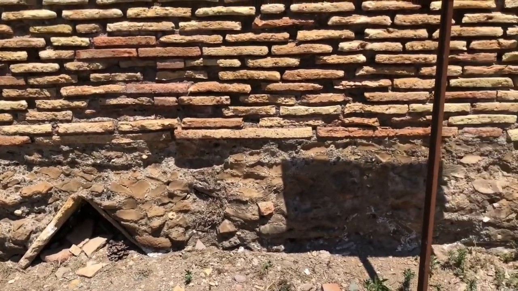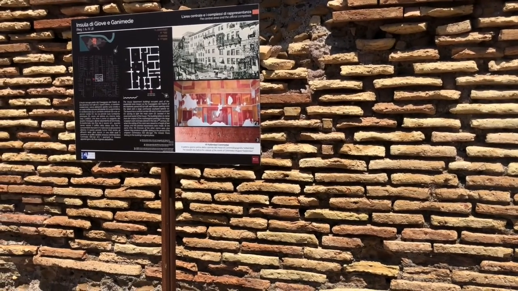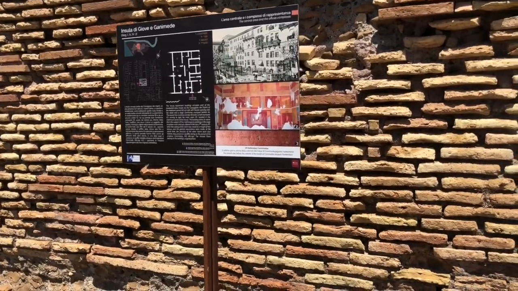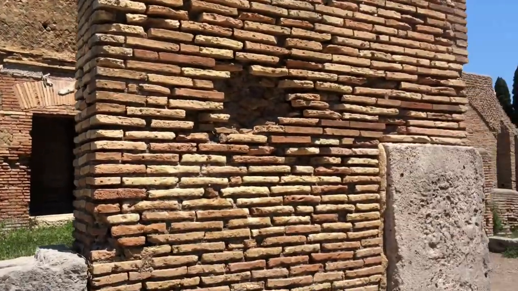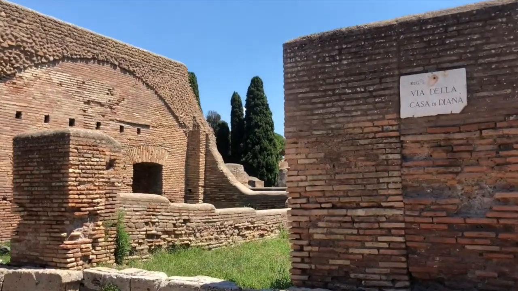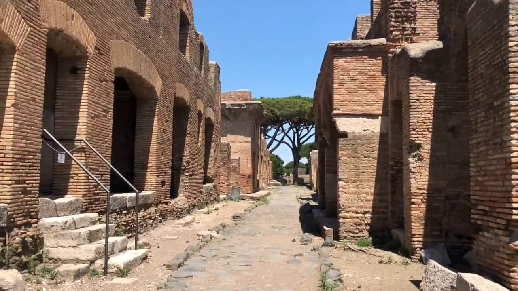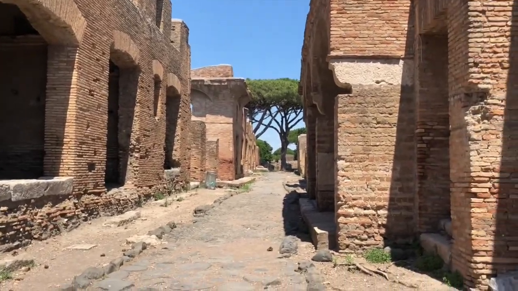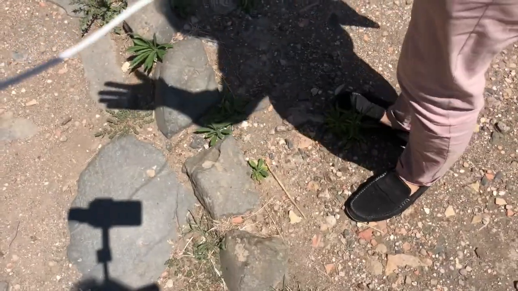And this is the street called Via Casa dei Dipinti, due to these Insula di Giove and Ganimede, because we have found some frescoes, of course not well preserved, but this is the street of the house of Diana, and over here we have a couple of interesting things. So consider this was the street, this was the sidewalk. You can see practically over here this was the sidewalk, this is the street.